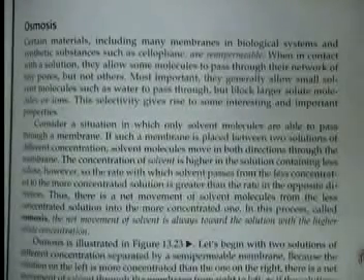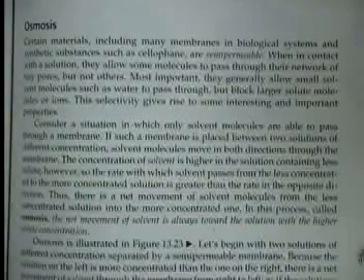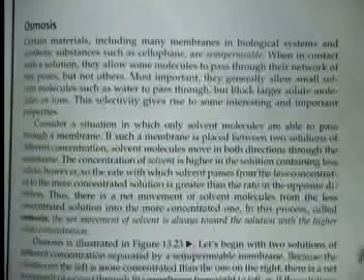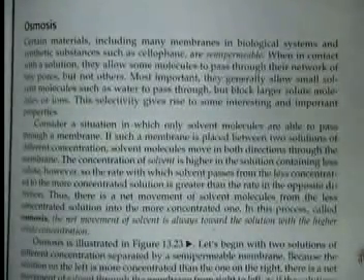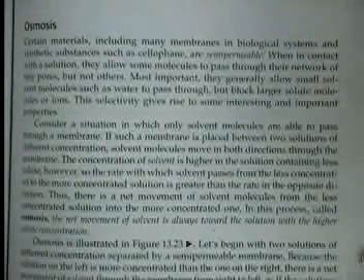And it says certain materials, including many membranes in biological systems, hey, here's a link between chemistry and biology, and synthetic substances such as cellophane are semi-permeable. When in contact with the solution, they allow some molecules to pass through the network of tiny pores, but not other molecules. Most important, they generally allow small solvent molecules, such as water, to pass through, but block larger solute molecules or ions. This selectivity gives rise to some interesting and important properties.